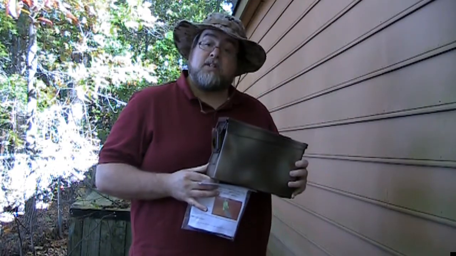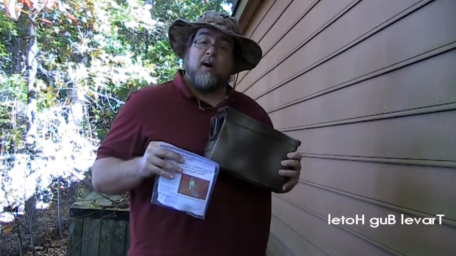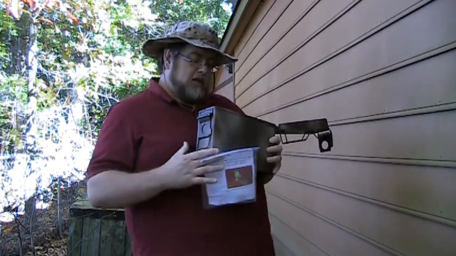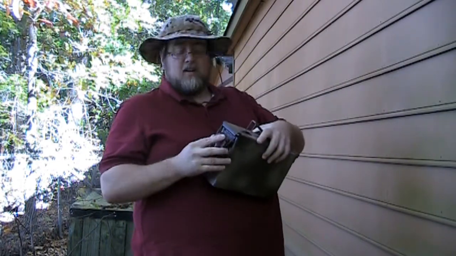Okay, now that we have our travel bug ready to go out into the wild, why don't we find a geocache and place him in there? Let's go now. Okay, I'm at a local geocache that happens to be a travel bug hotel. A travel bug hotel is made to be kind of a focal point for travel bugs. I'm going to put this guy into here with the rest of his buddies.